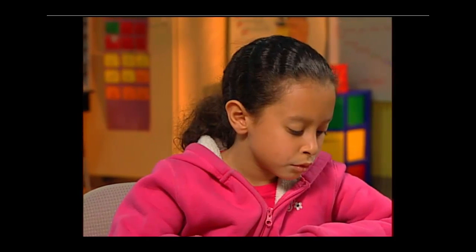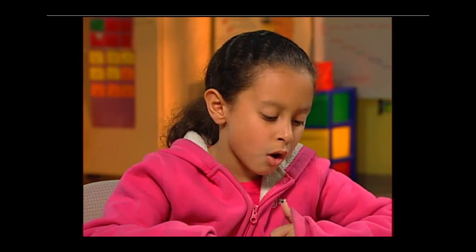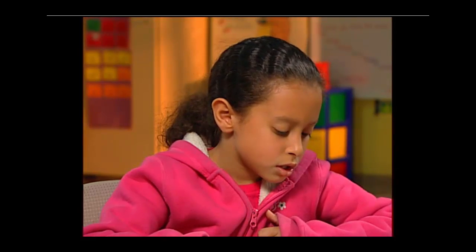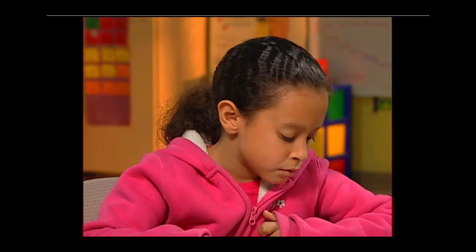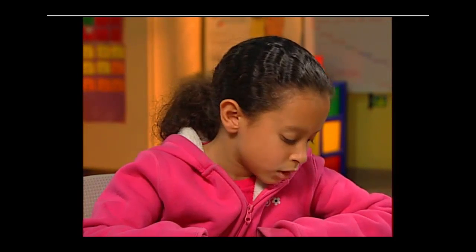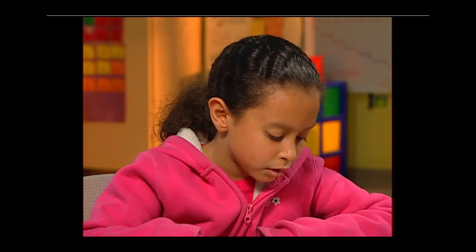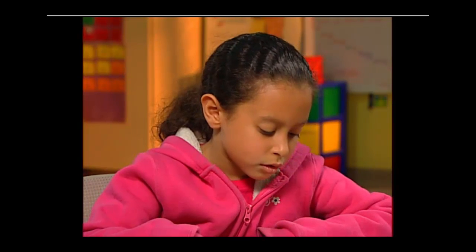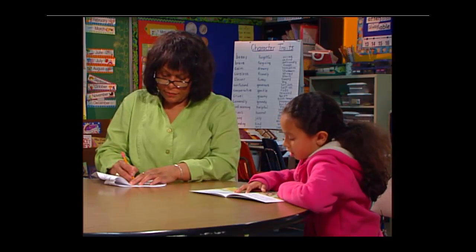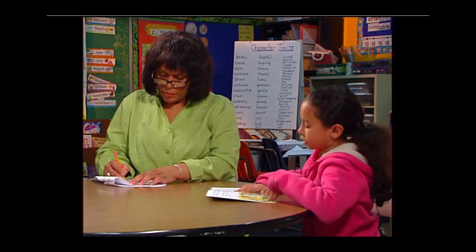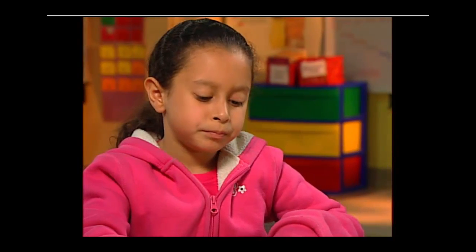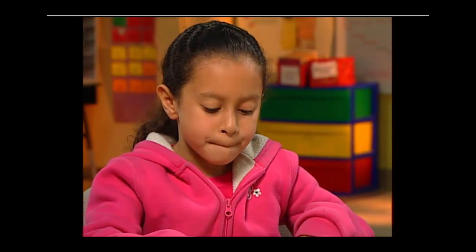"What do you think it's all about?" Mom asked the neighbor. "I don't know," he said. "I don't think that barn is big enough for horses." Other neighbors popped out.